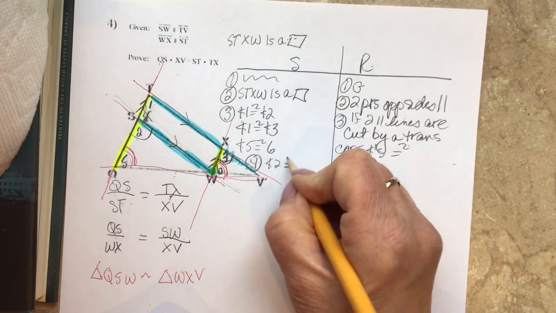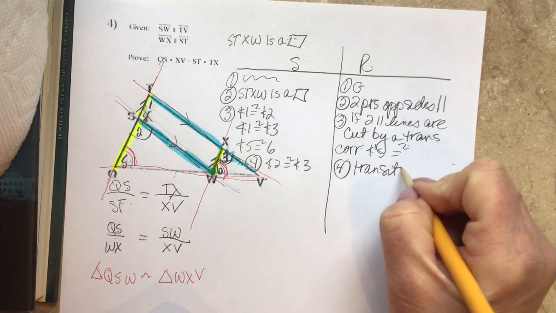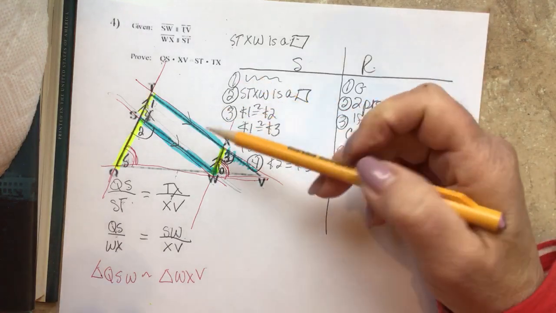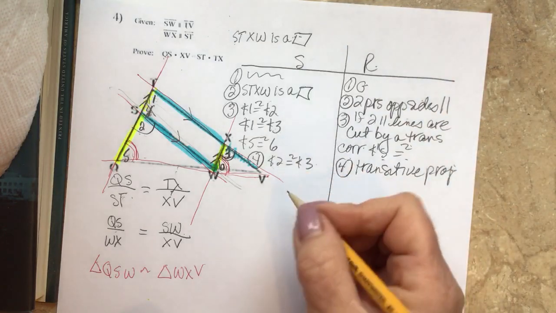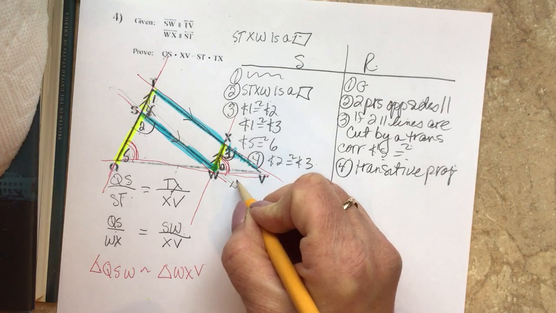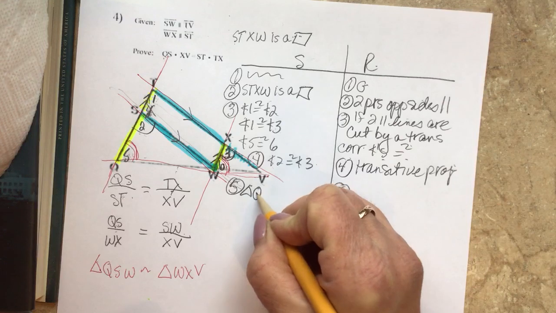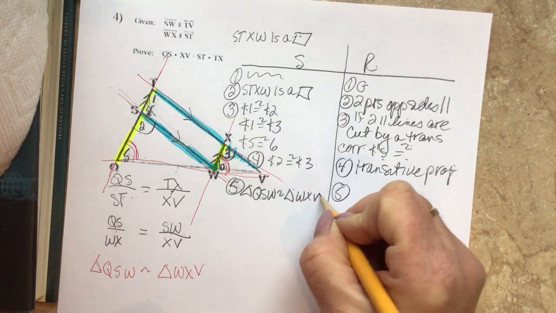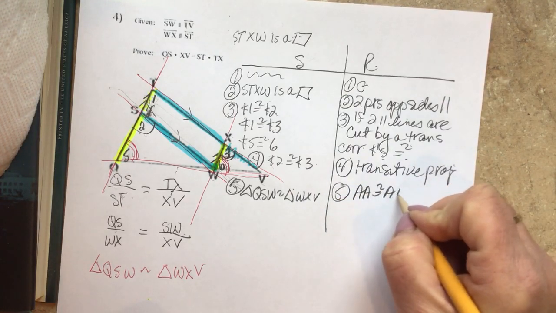Angle 2 congruent to angle 3, and that's my transitive property. Okay, so I have 2 and 3, I have 5 and 6. So I'm good to go with that. Now the triangles are similar. Number 5. Triangle QSW is similar to triangle WXV, and that's because angle, angle, congruent to angle, angle.